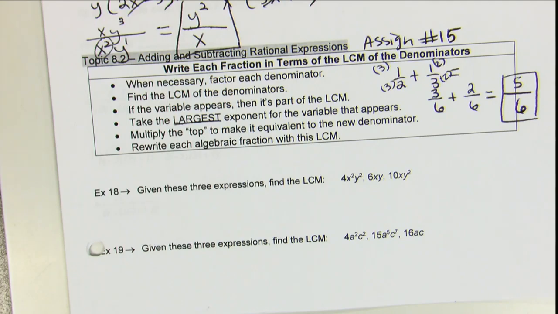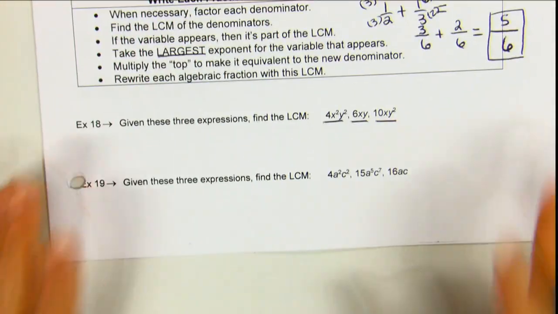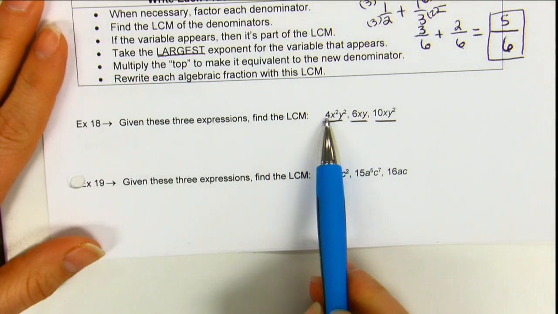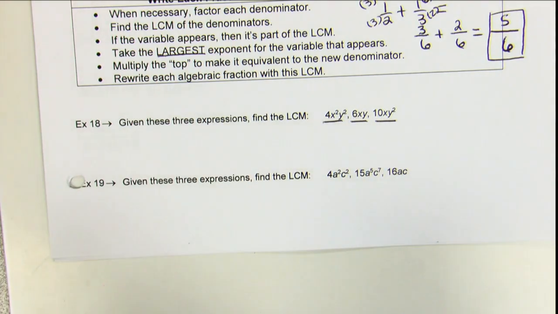So let's practice finding a least common multiple between some terms that have variables. Let's look at these 3 terms. Look at the number 4, the number 6, and the number 10. I like to first see if 4 can go into the biggest number, which it can't. 6 can't go into that biggest number either. I just like to compare the numbers that are given first.